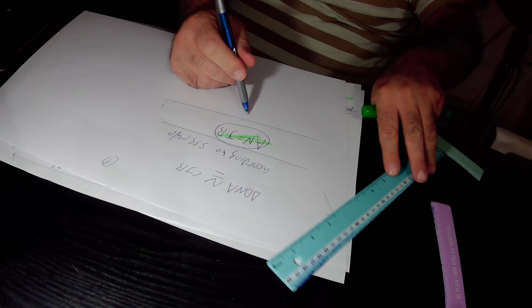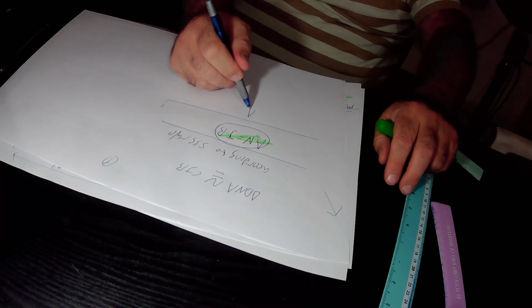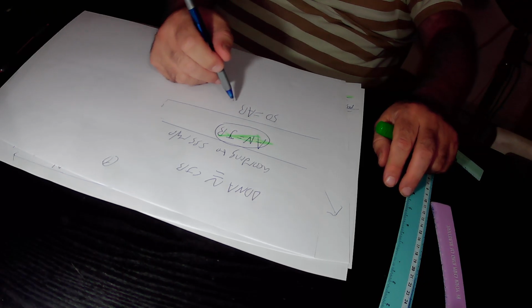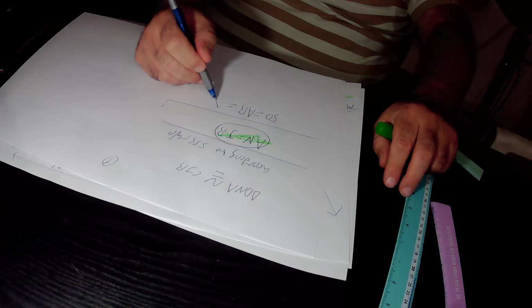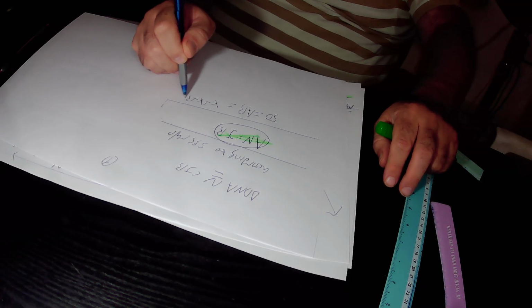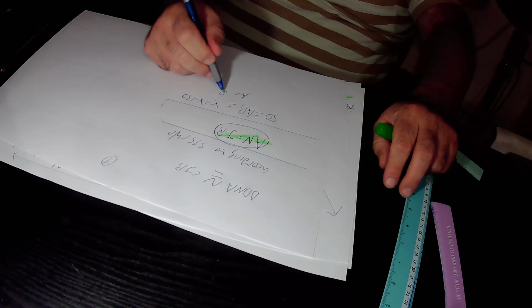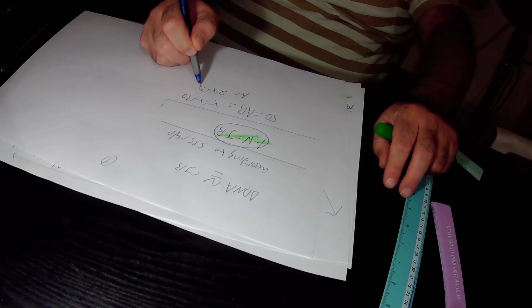From one side, line segment AB equals 50, according to what is given in the question, but from the other side, it also equals x plus 32 plus x, which is 2x plus 32.